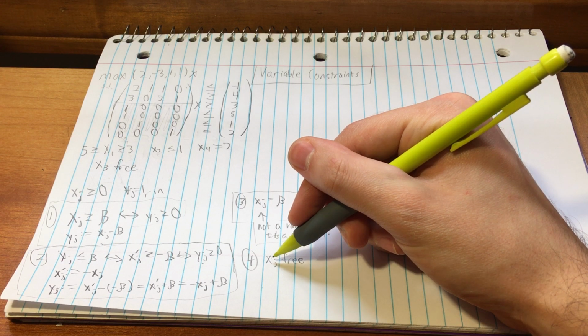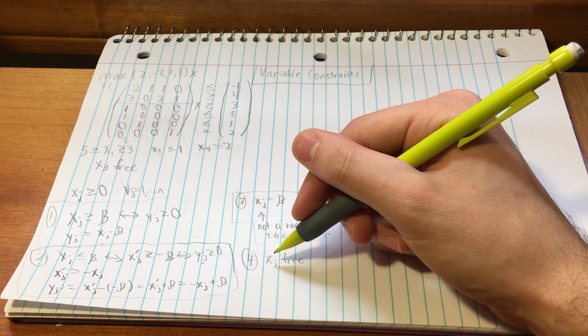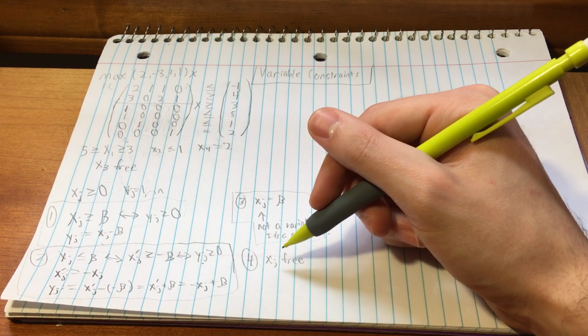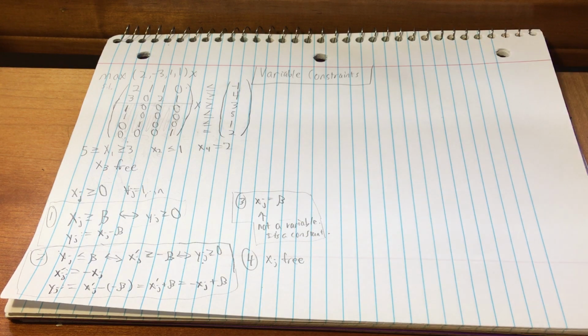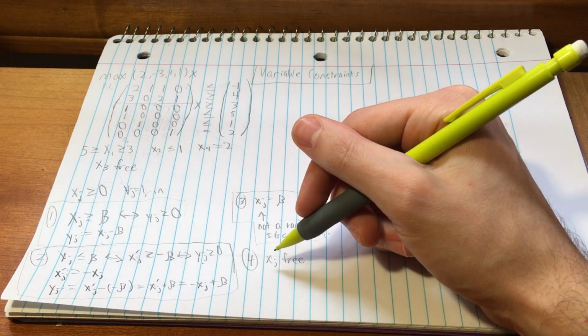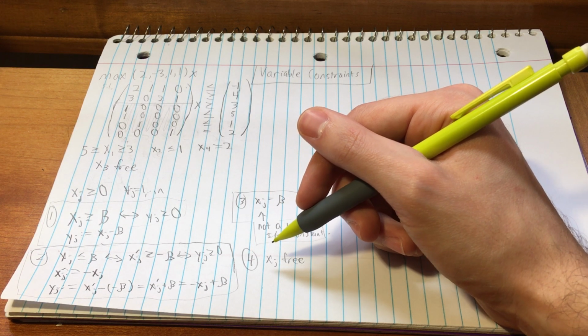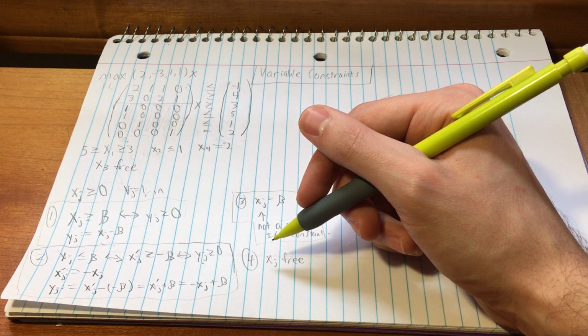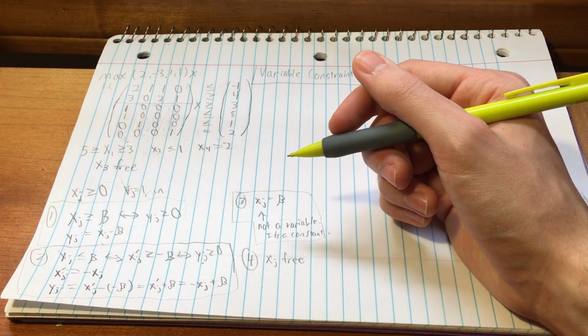Any number can be written as the difference of two numbers that are non-negative. So let me just say one more time. Every number can be written as a difference of non-negative numbers. So for instance, if I have the number 12, I can write 12 as 15 minus 3, or I could write it as 12 minus 0, which is an easy way to do it, in lots of ways.